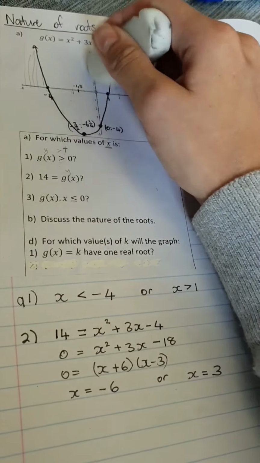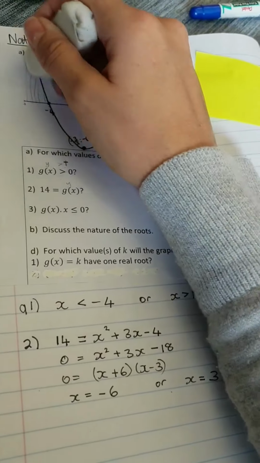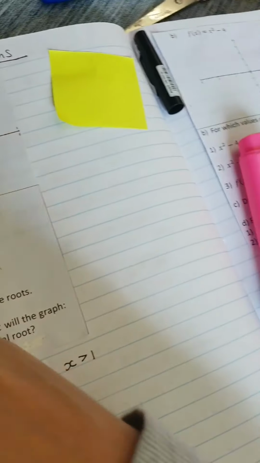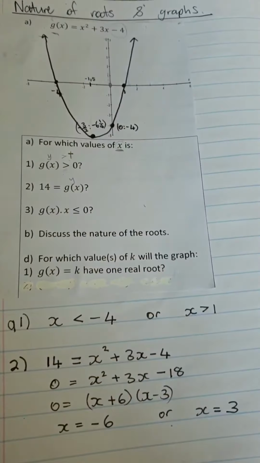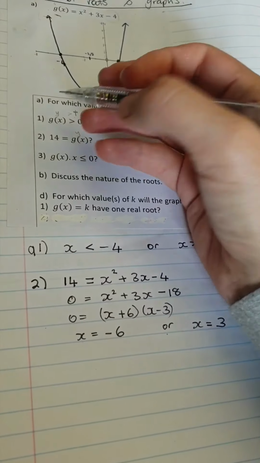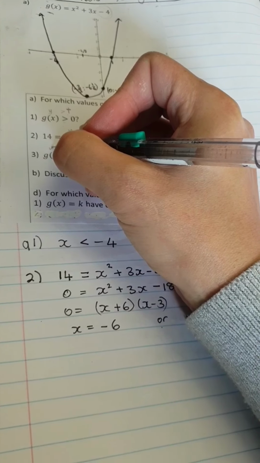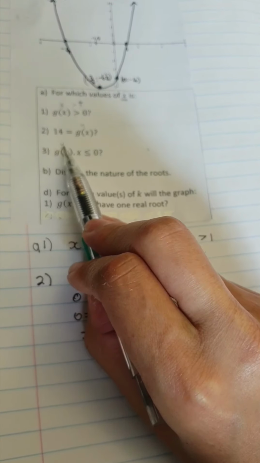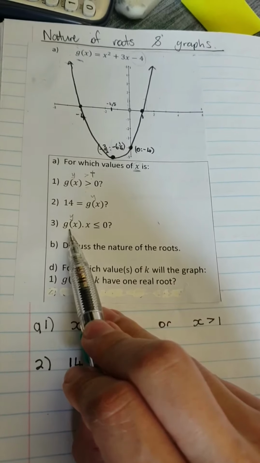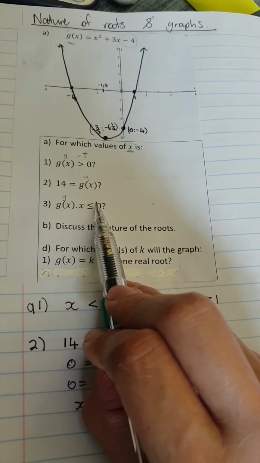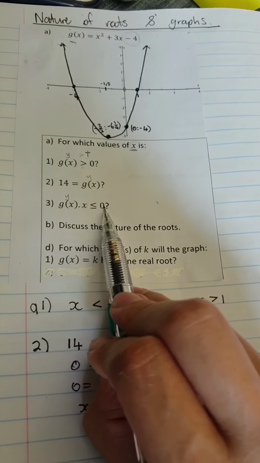Okay. Righty. Now, question 3 is maybe a question you have never done before, so it's a nice challenging one. It means where g(x), which is also y, the y of the graph of g(x), times x is less than or equal to 0.